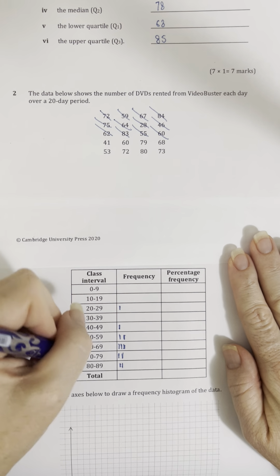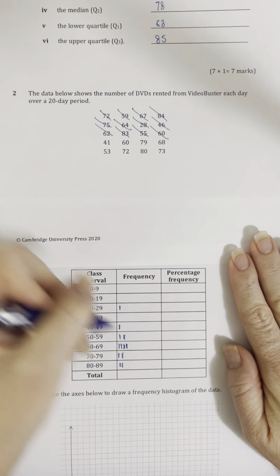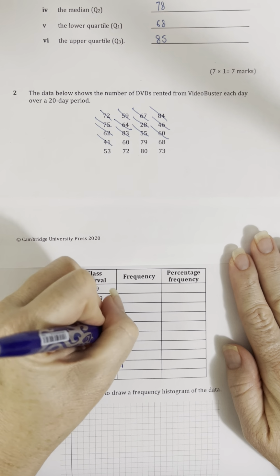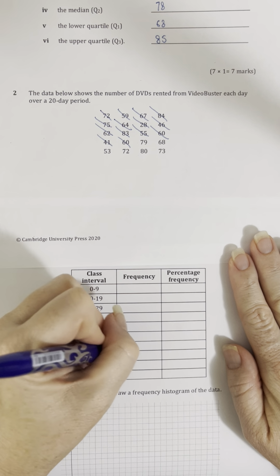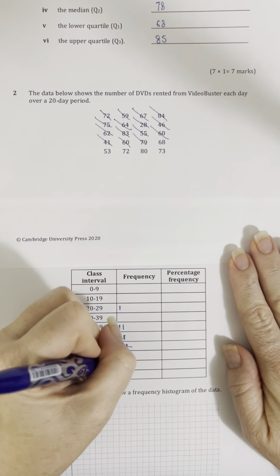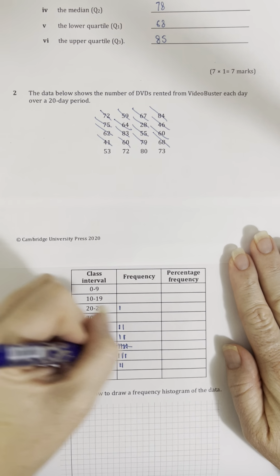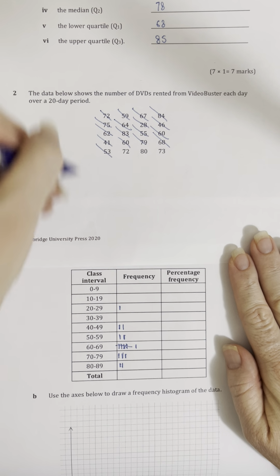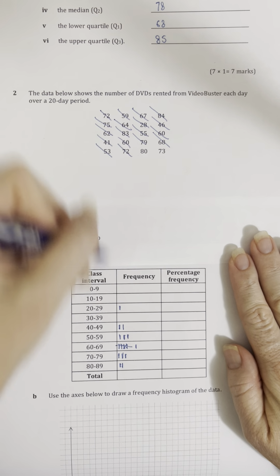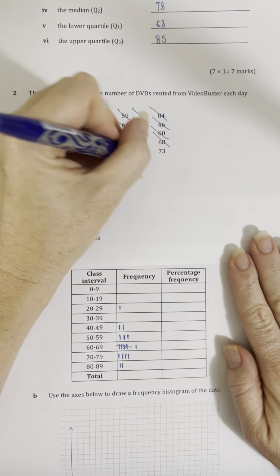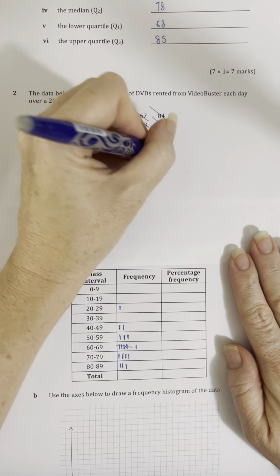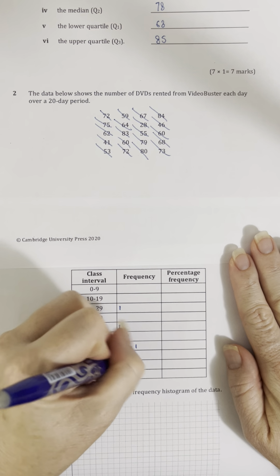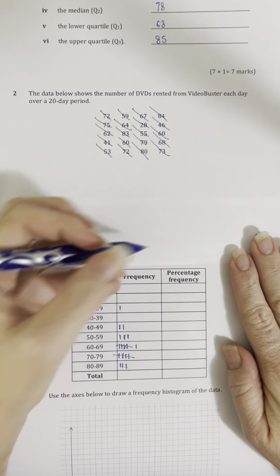55, 60, 41, 60, 79, 68, 53, 72, 80, and 73. So now I'm just going to write my frequencies down here.